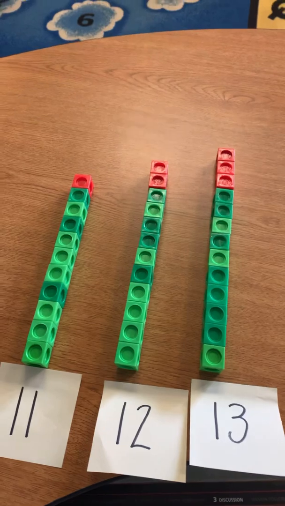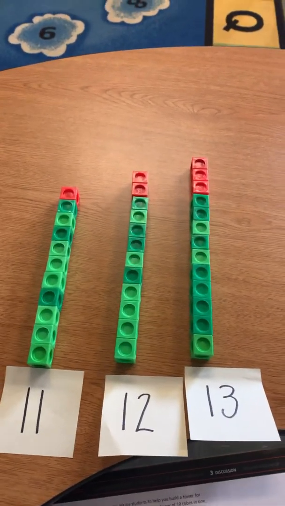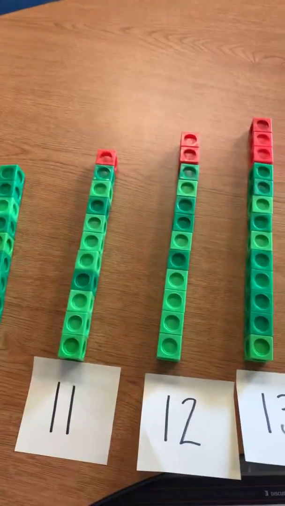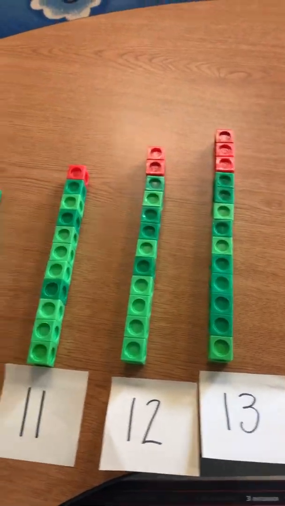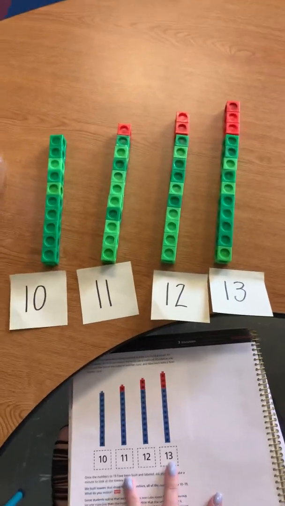What are you starting to notice about these towers? What's someone starting to notice? I'm going to put a tower of 10 right here, and I'll put 10 under it. What do we notice about these towers so far?